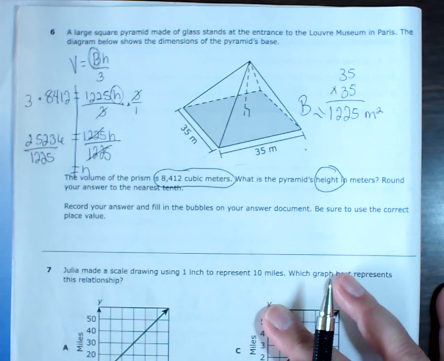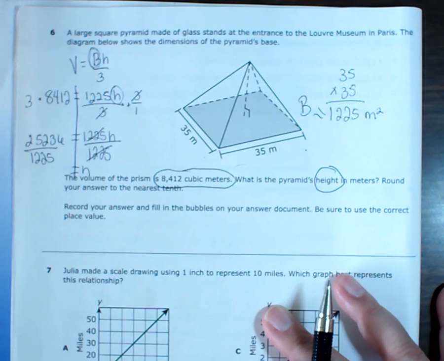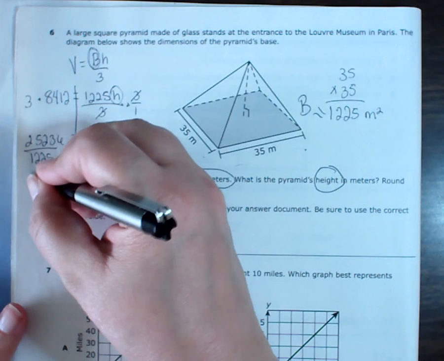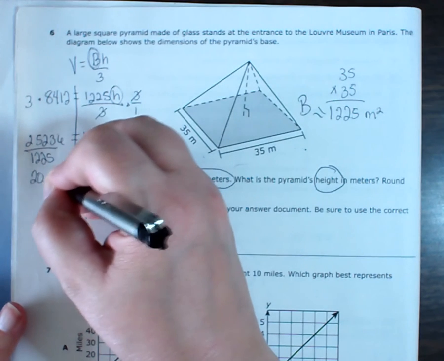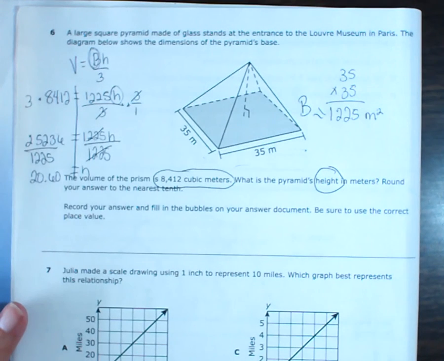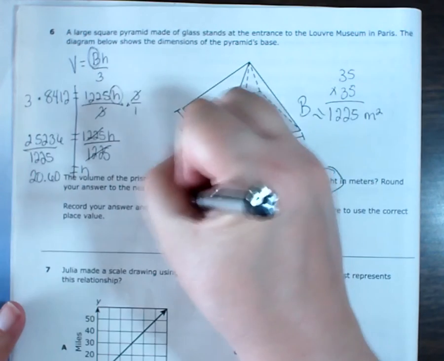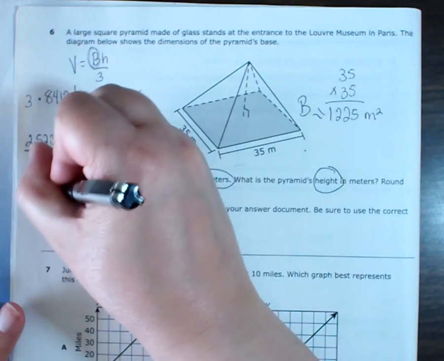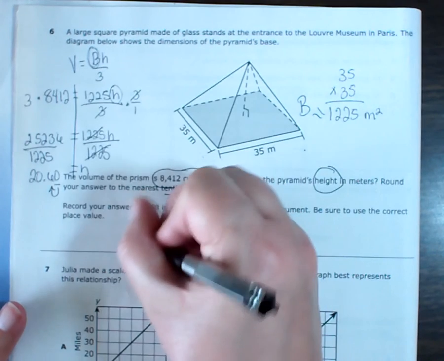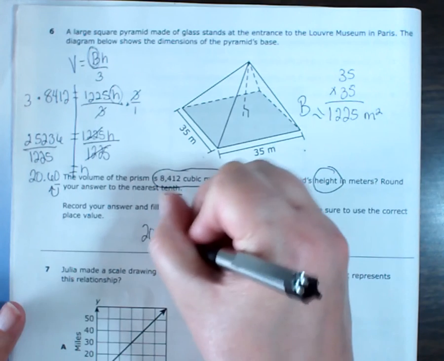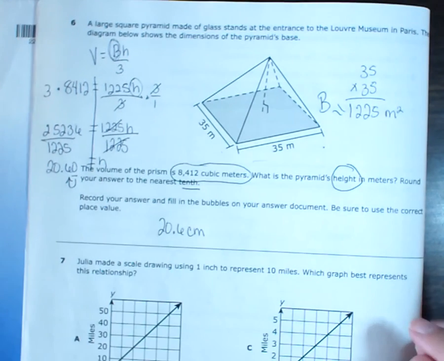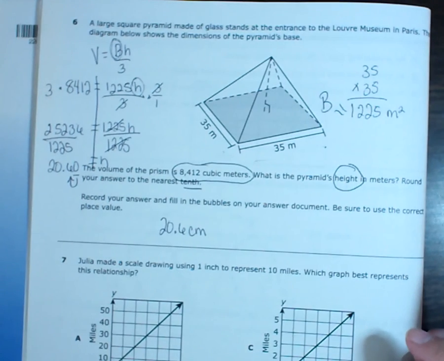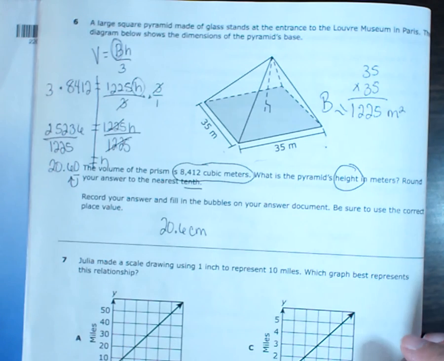And that's going to get us 25,236 divided by 1,225. It says to the nearest tenth, so this is a 0, so if I rounded, I would just get 20.6 centimeters. And that needs to be bubbled into your answer document on number 6.